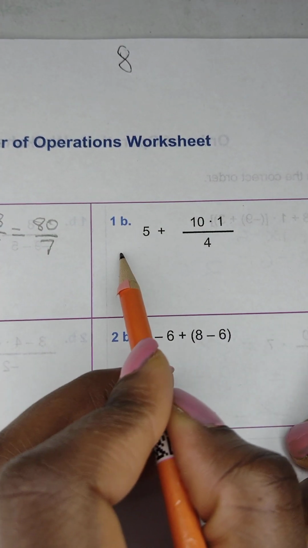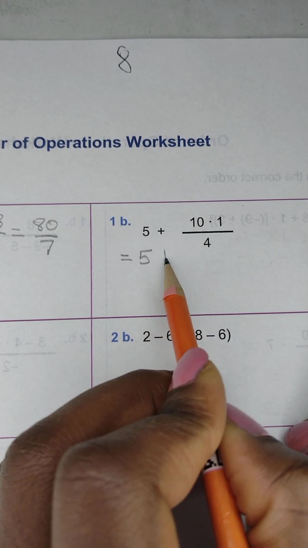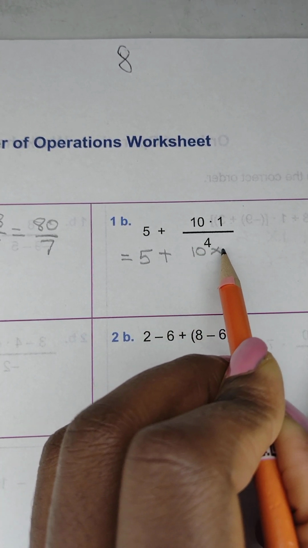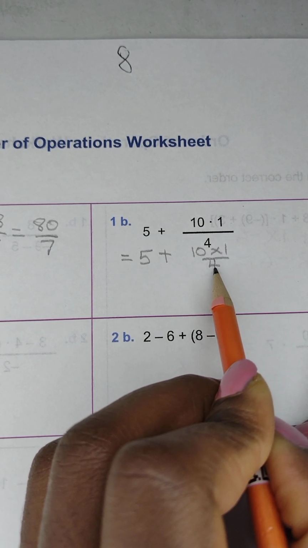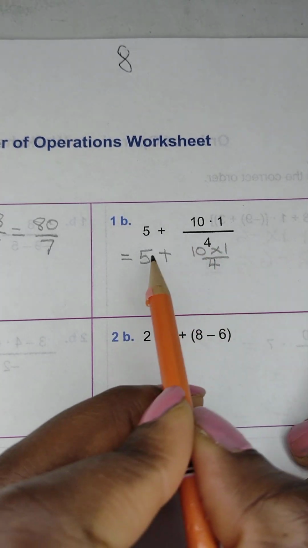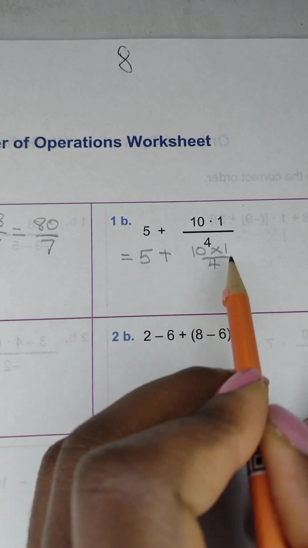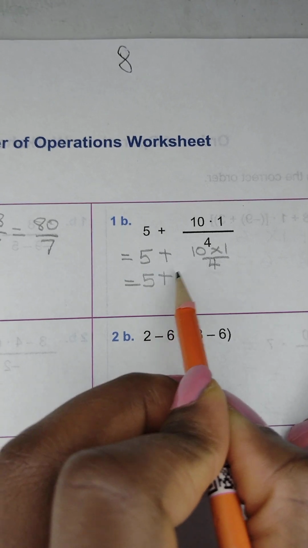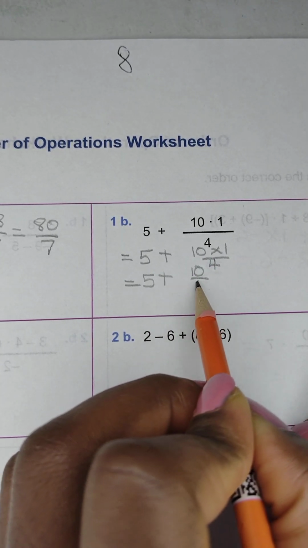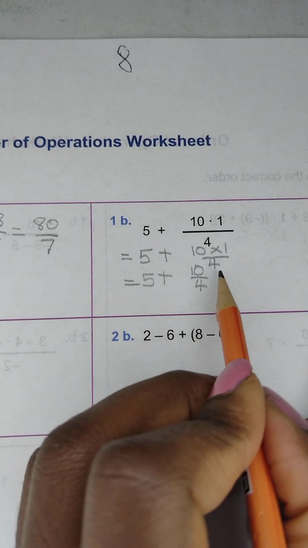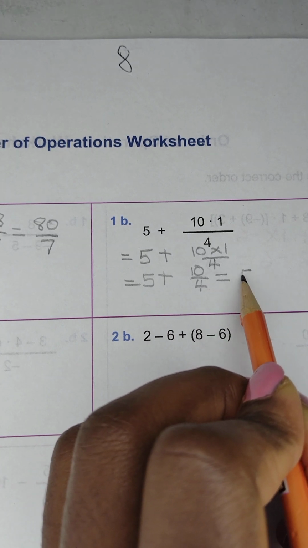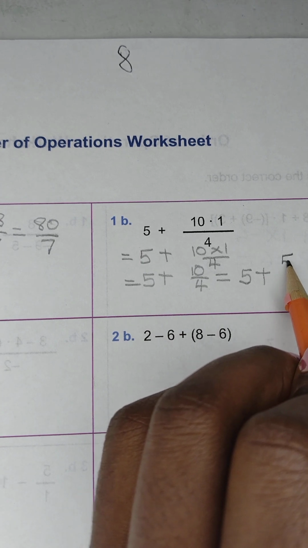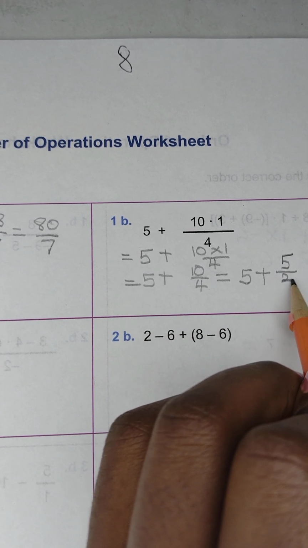Now again, we'll rewrite that. We've got 5, add, and separately, 10 times 1 over 4. Note how this 5 is standing on its own as a whole, and this side is a fraction. So we'll solve that bit first. 10 times 1 is 10 over 4, which we can simplify, and we will have 5 plus 5 halves.